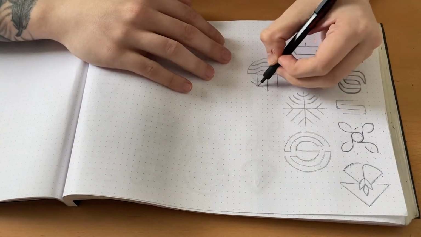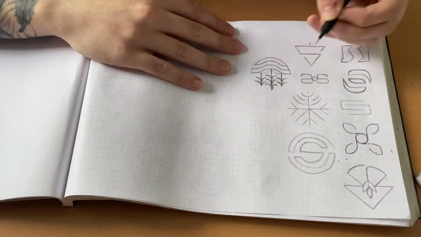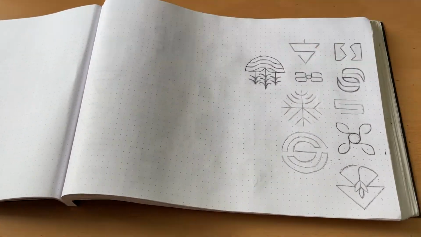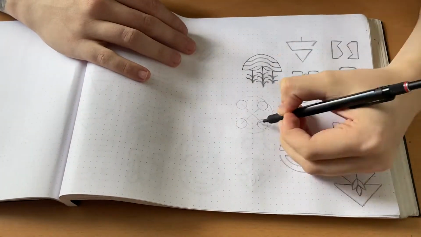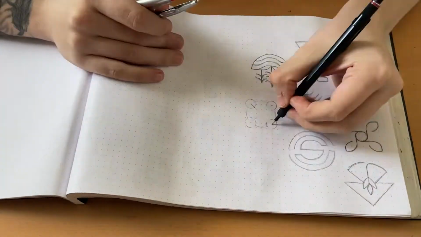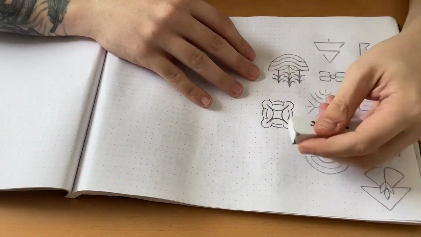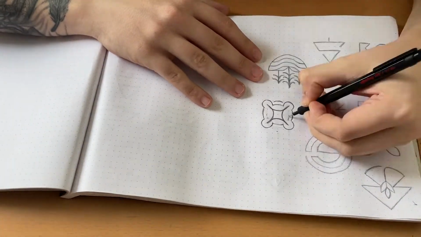When I was sketching, I was thinking of ways that I could potentially fit in aspects of a drone or photography, but this wasn't my main priority. What I mainly wanted to do was incorporate themes of nature, as this is something that the business revolves around. I was trying to think a little outside of the box so that we could create something unique and memorable.